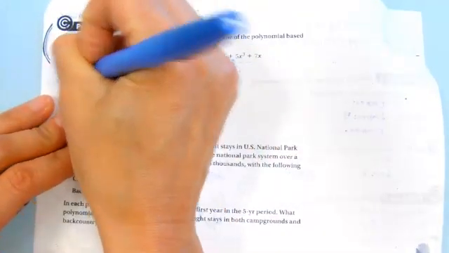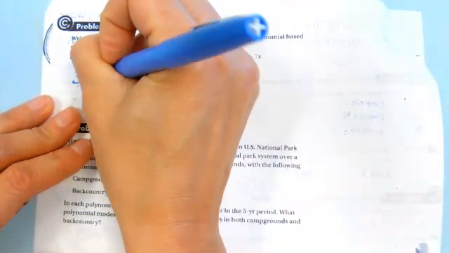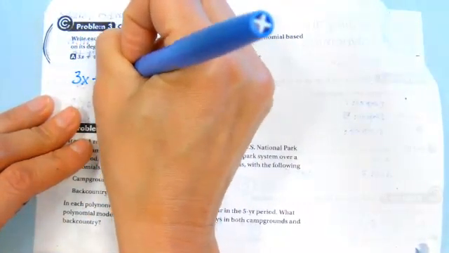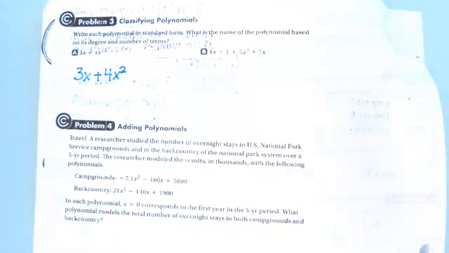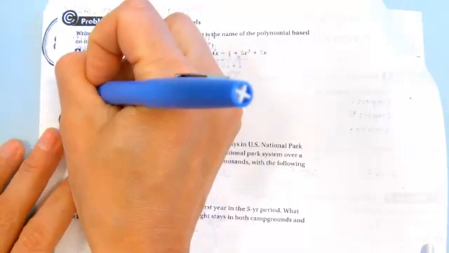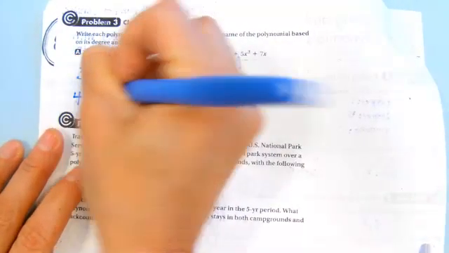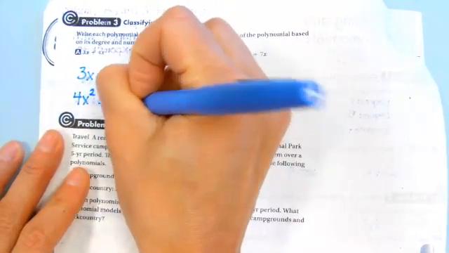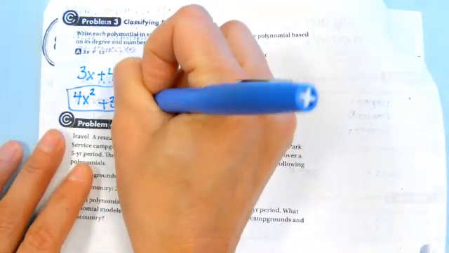It says, write these in standard form. This first one says 3x plus 4x squared. Standard form would mean that we have to start with the highest degree. So what's the only thing that needs to happen here to write it in standard form? Flip-flop. So in standard form, it would be 4x squared first, then 3x. This is the correct format for this.